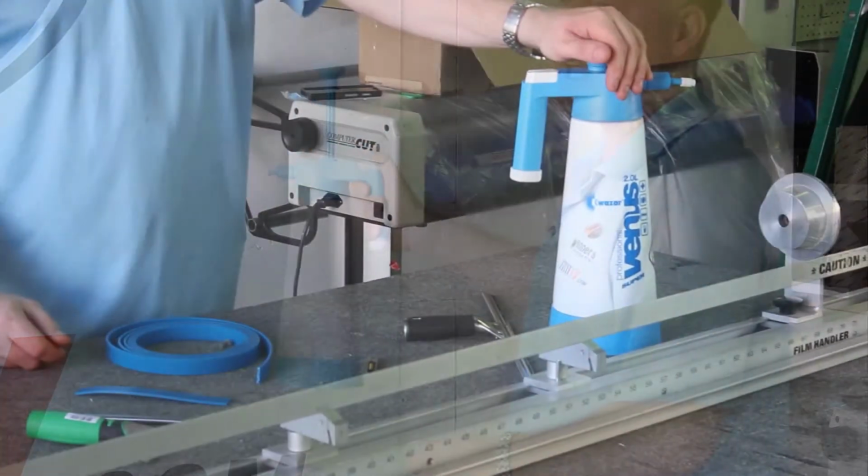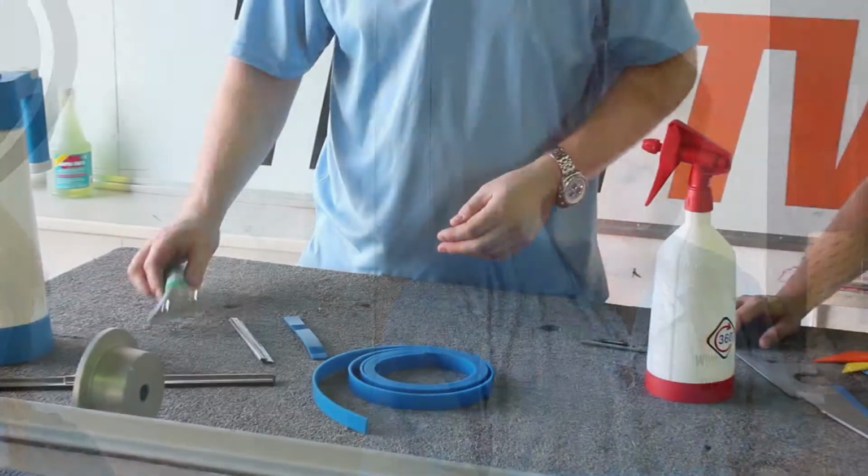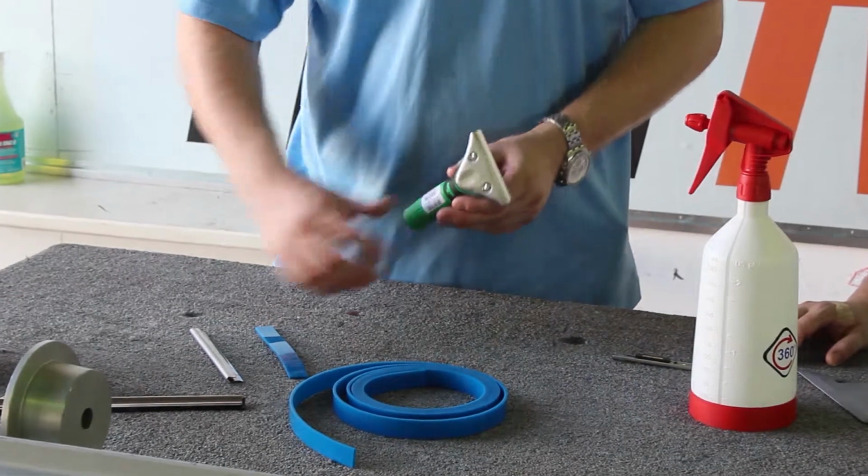What's nice about this is that with its pressure, you can turn the pump upside down without any problems. The next tool I'd like to go over is our Unger. It's a great tool. Unger holder with an attachment of a Blue Max blade.